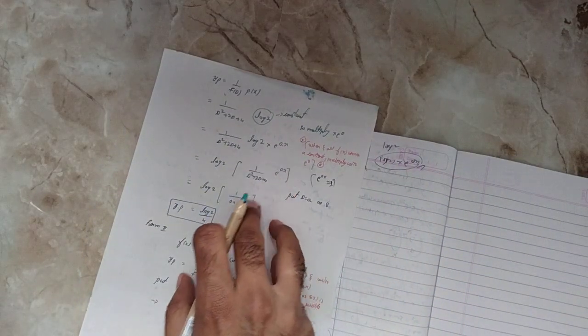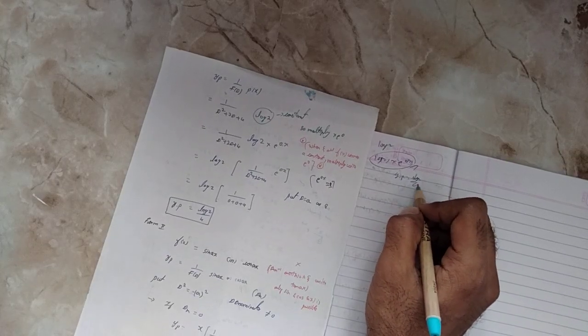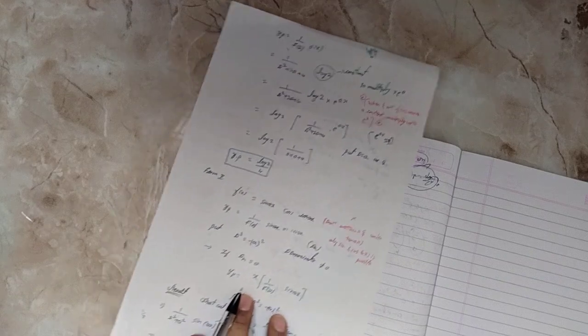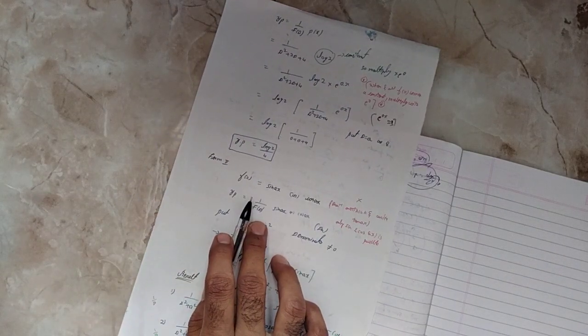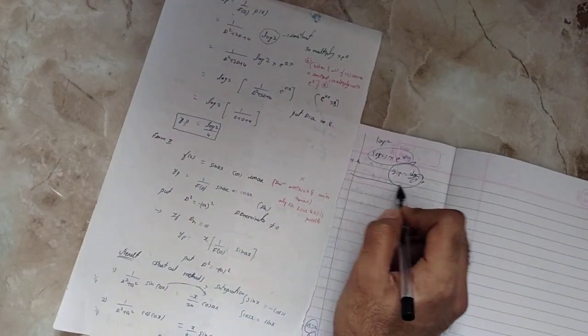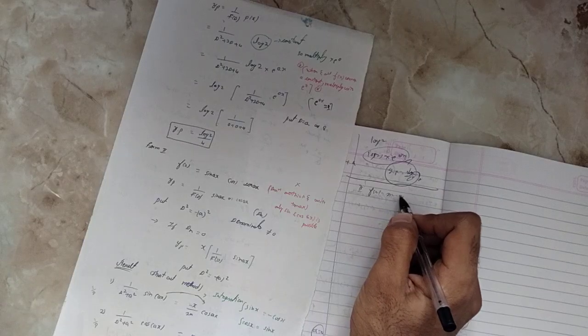So put here and you can calculate y, it means the particular function equals log 2 divided by 4. I think you got my simple solution only. So the next thing you can just see is the second form. f of x equal to sin ax or cos ax, this is the second form.